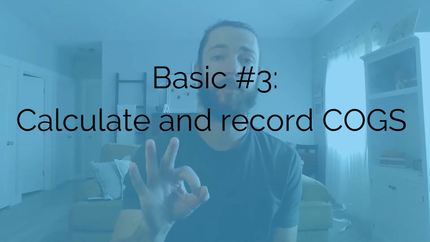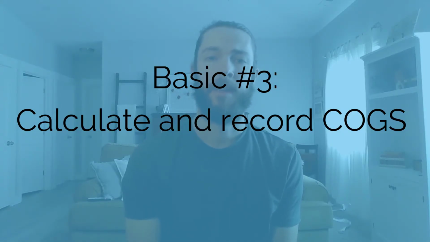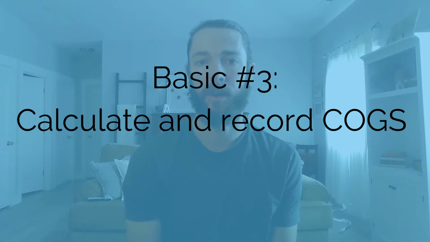All right, so the third basic of Amazon bookkeeping is to accurately calculate your cost of goods sold, or COGS, and record that COGS at the right time. So let's talk about why COGS is so important to get right as an Amazon seller. If you get an accurate sales number and you get accurate COGS, then you're going to have an accurate gross profit margin.